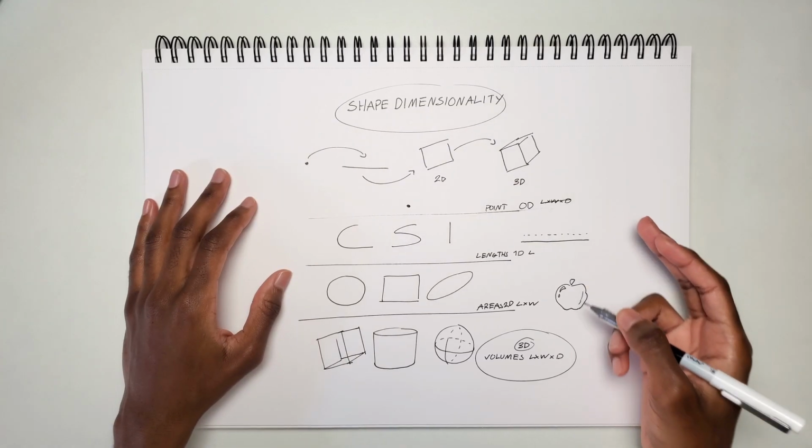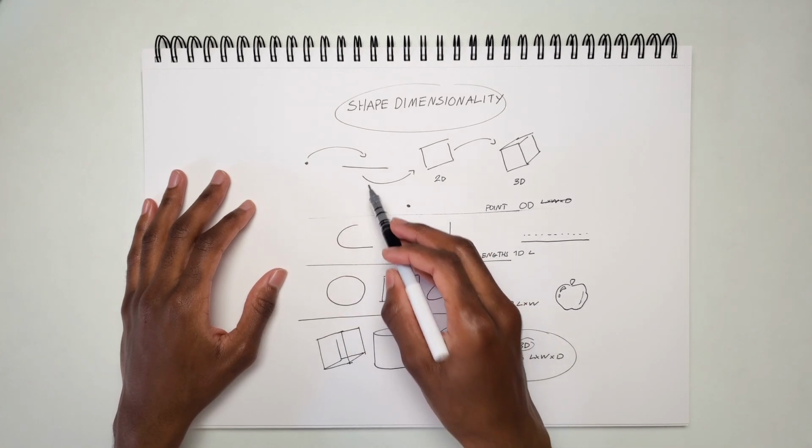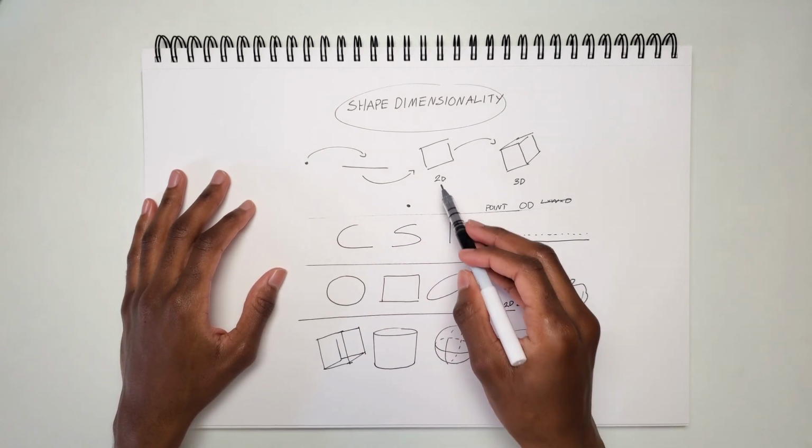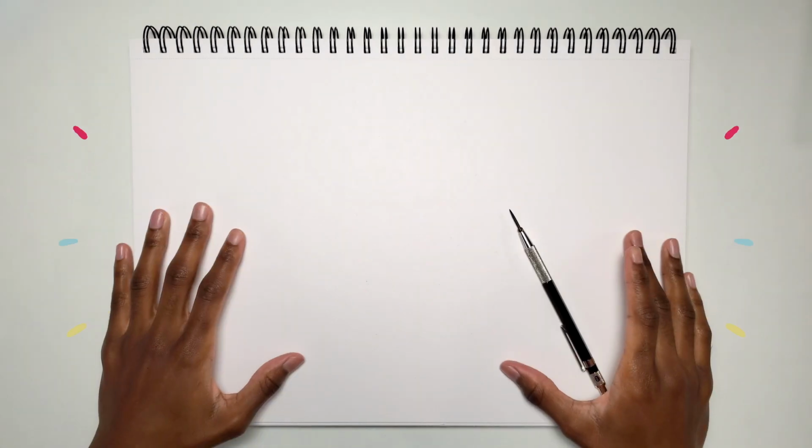So we know a little bit more about each type of shape. And we want to remember that we use the points to draw the lengths, the lengths to draw the areas, and the areas to draw the volumes. So let's give this method a try. Okay, so let's try this out.